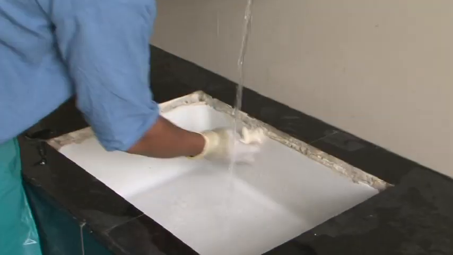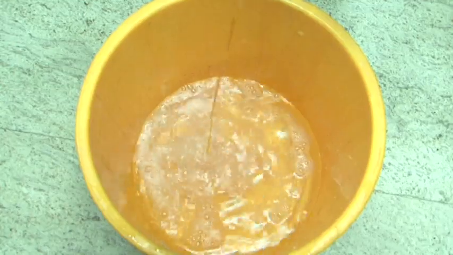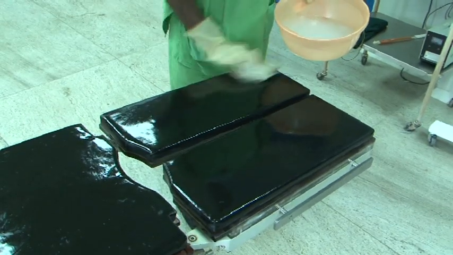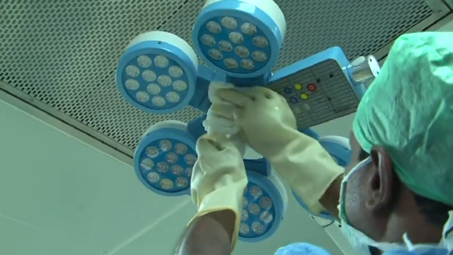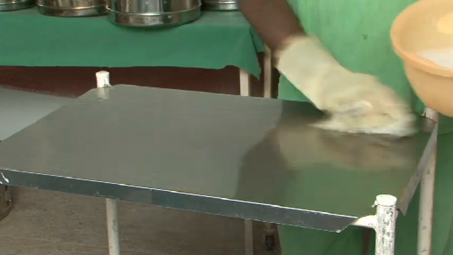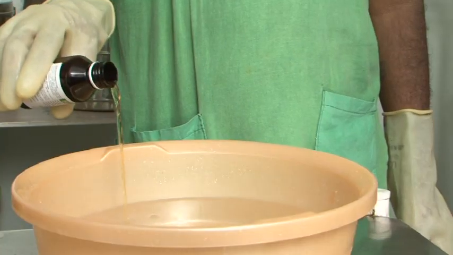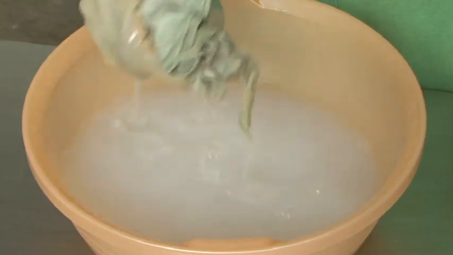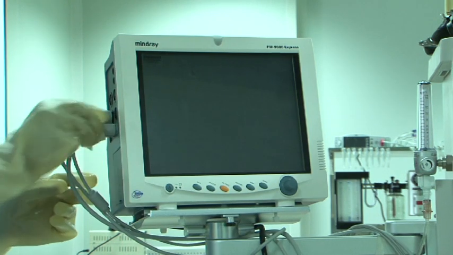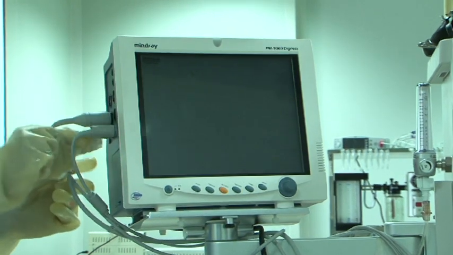Clean the floor and sinks with detergent or soap water and keep the floor dry. Clean tabletops and other surfaces like light shades, almirahs, lockers, trolley, etc. with low-level disinfectant phenol, that is, carbolic acid 2%. Clean monitor machines with 70% alcohol.